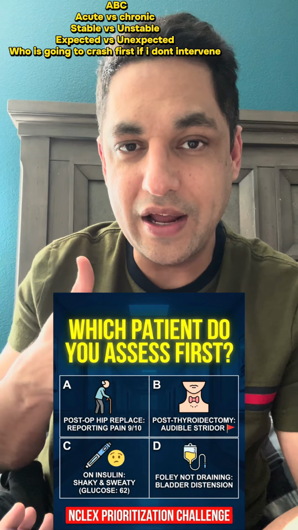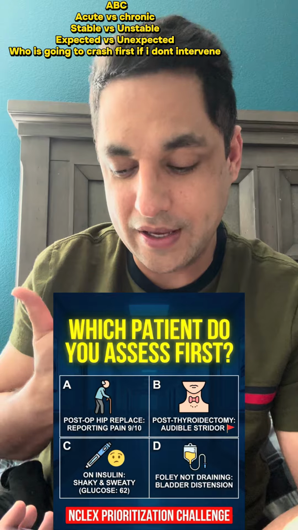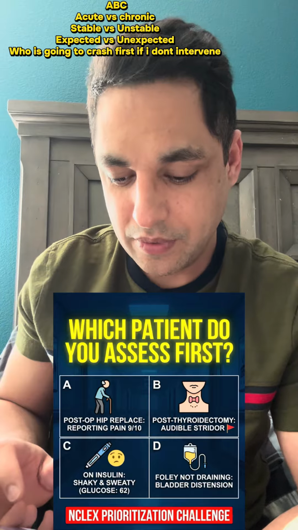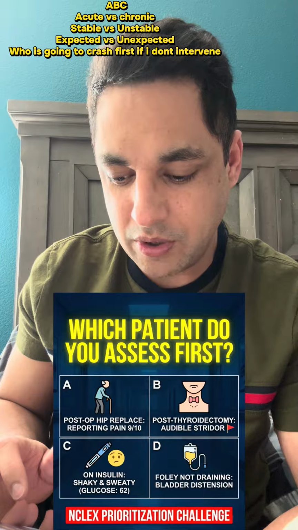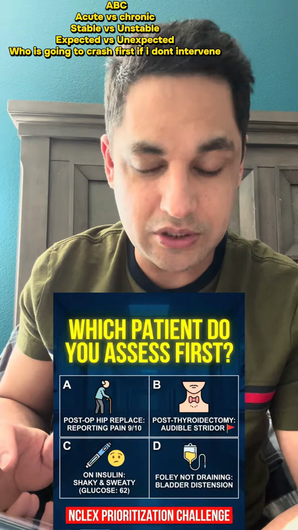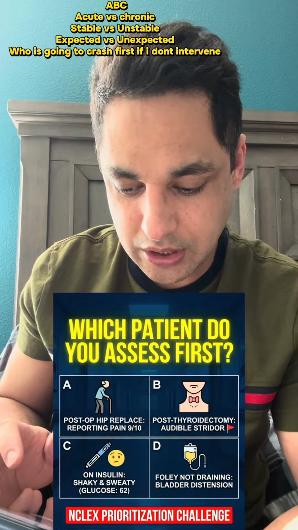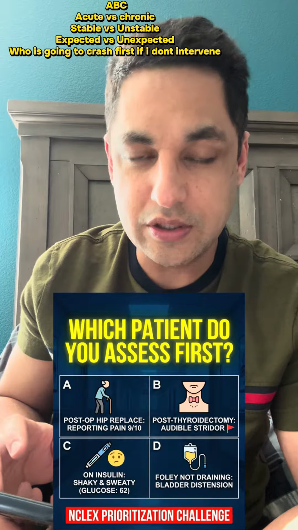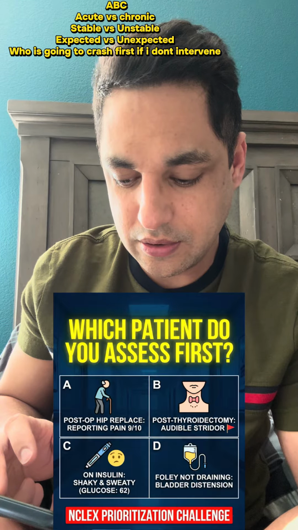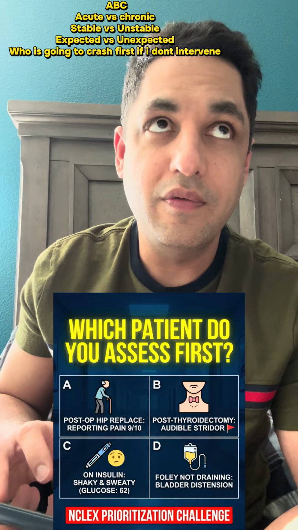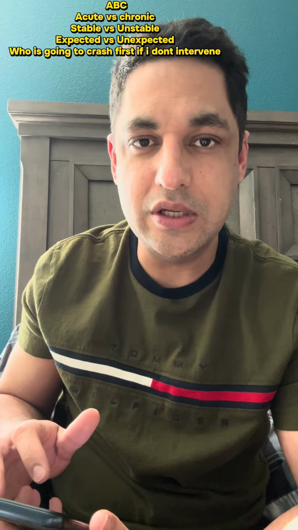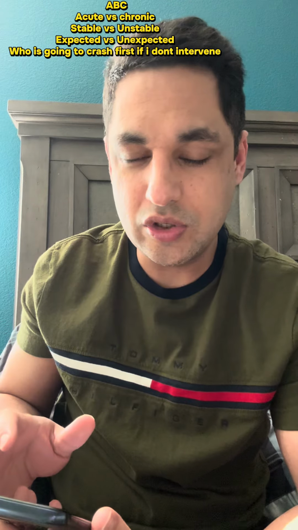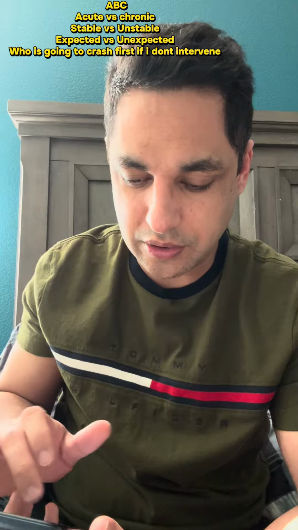Try to eliminate with the categories. Does the option have an ABC problem? Yes, there is an ABC problem, right? So option B has the ABC problem. ABC always takes priority. Option A, post hip replacement reporting pain 9/10, that is a stable patient, right? Option C, insulin, shaky, 62. So with a sugar of 62, the patient is still stable, right? Foley catheter is not draining, bladder distension. You just have to change the Foley catheter. Maybe it's dislodged or blocked. So anyway, priority is your ABC. Move on to the next question.